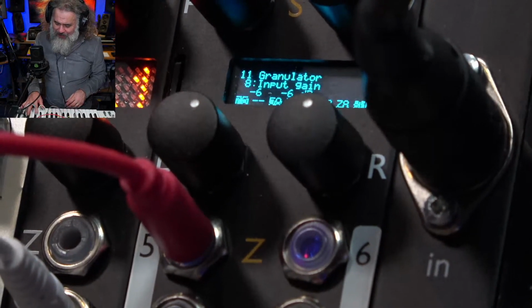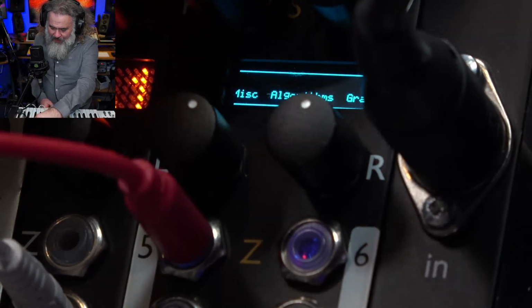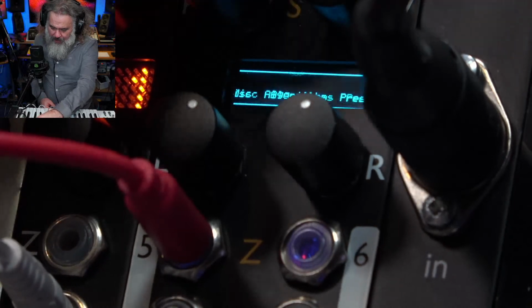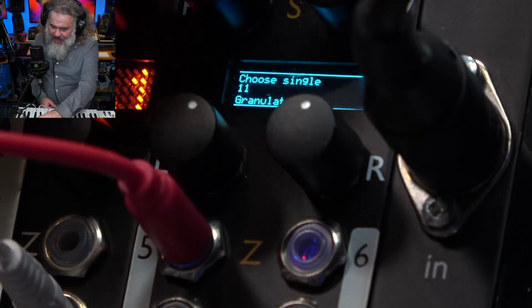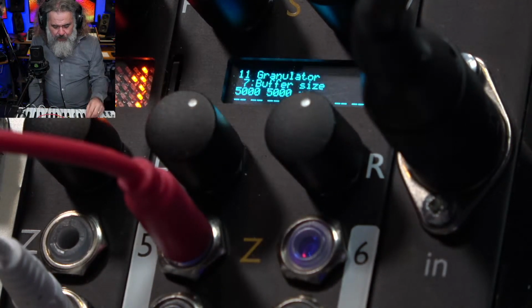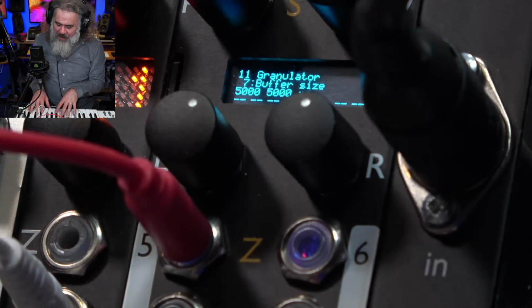Okay, so I've lost my gain. Do you know what? I think the quickest way to get out of this is for me just to quickly load another algorithm in and then go back again. This is, again, I feel terribly sorry for Oz from Expert Sleepers, because every time I try and demonstrate the Disting, I'm a bit rubbish with it.